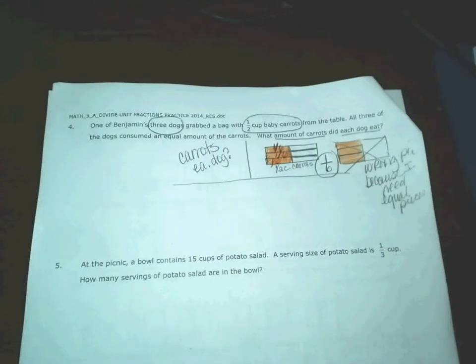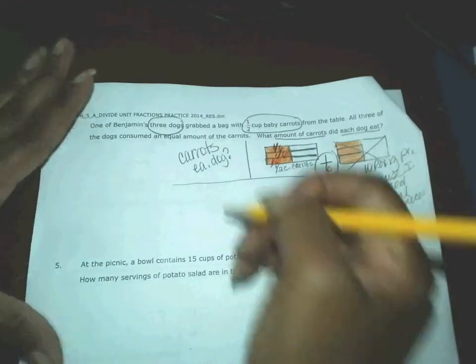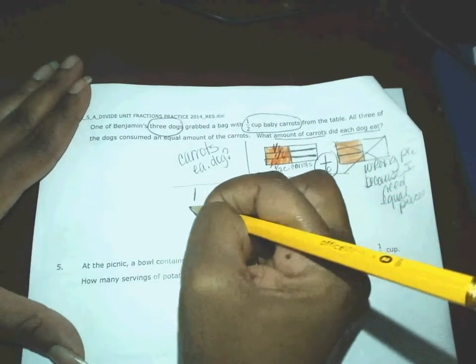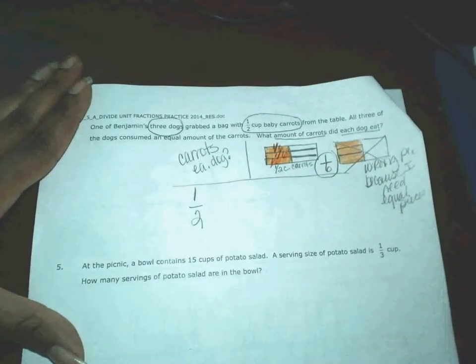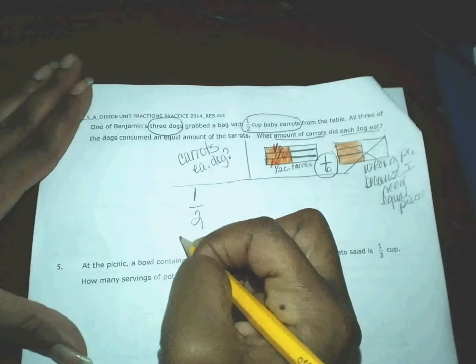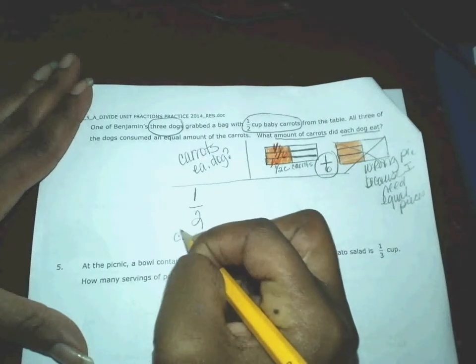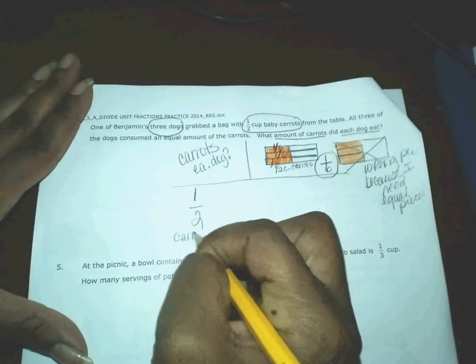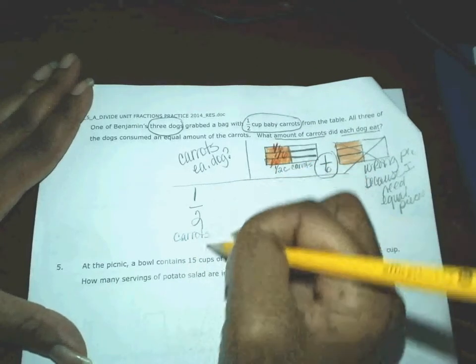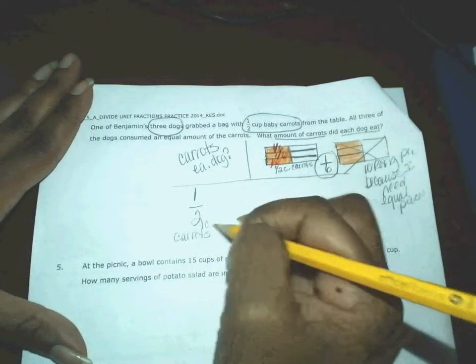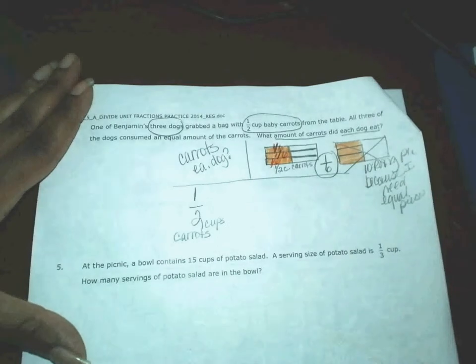What do we divide? Pink, right here. What do we divide? Do we divide dogs or carrots? Carrots. We divided carrots. So let's start with what we are going to divide. We divided 1/2 cup of carrots. If I were a 5th grader, I would label it, so this is like 1/2 cups, okay? 1/2 cups of carrots.